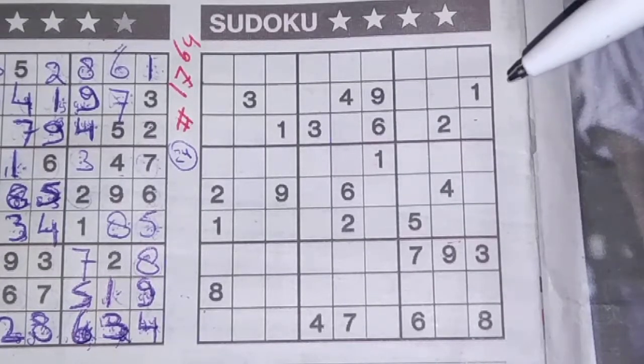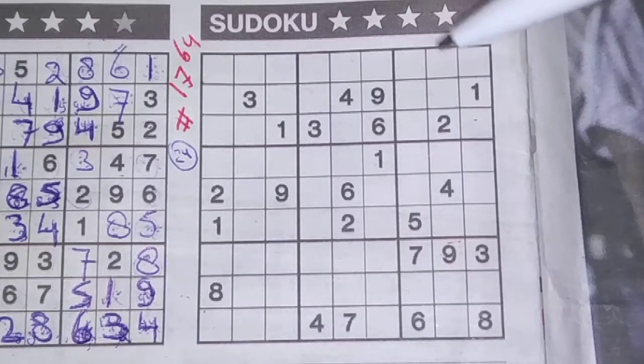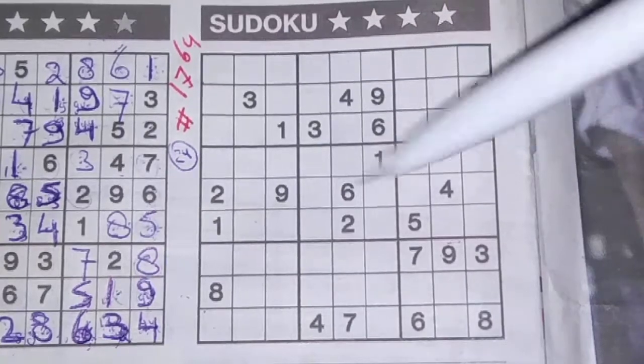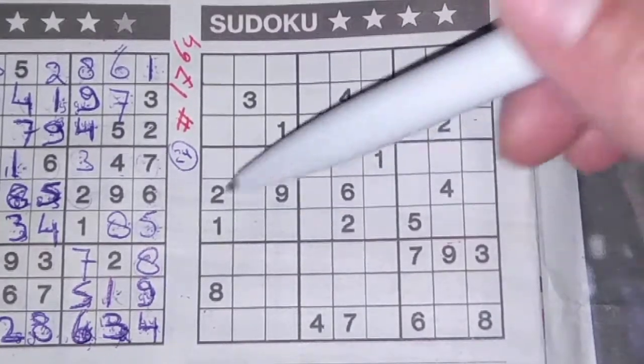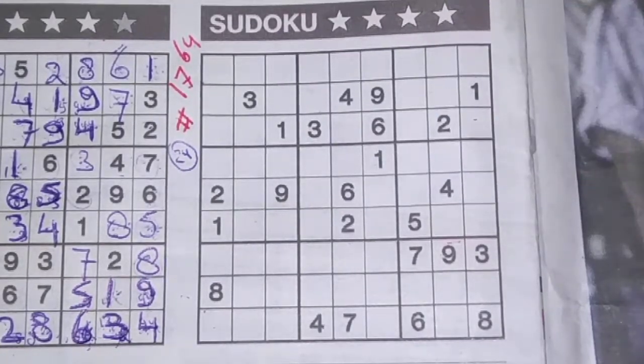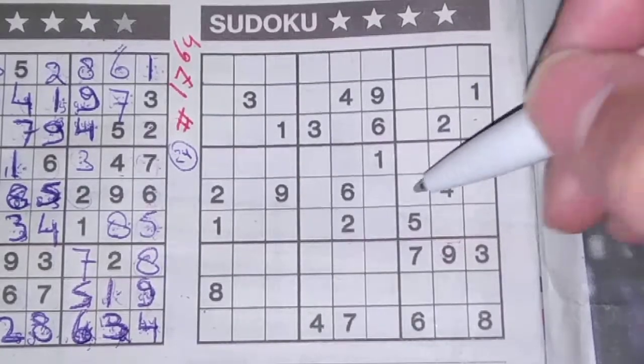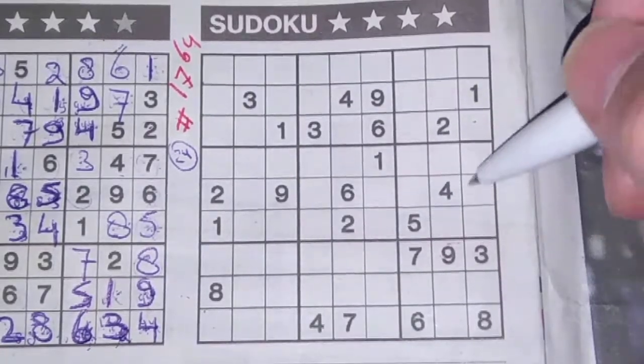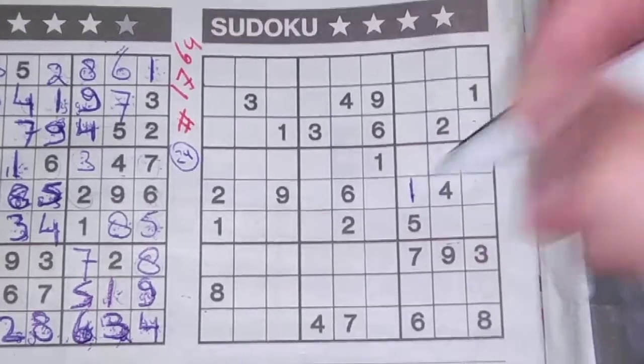Alright, let me see. How about the 1? We see here a 1 in this row, a 1 in that row, so in the row between the middle row. The only 2 places for the 1 should be here or there. We see here 1, no 1 there, 1 should be there.